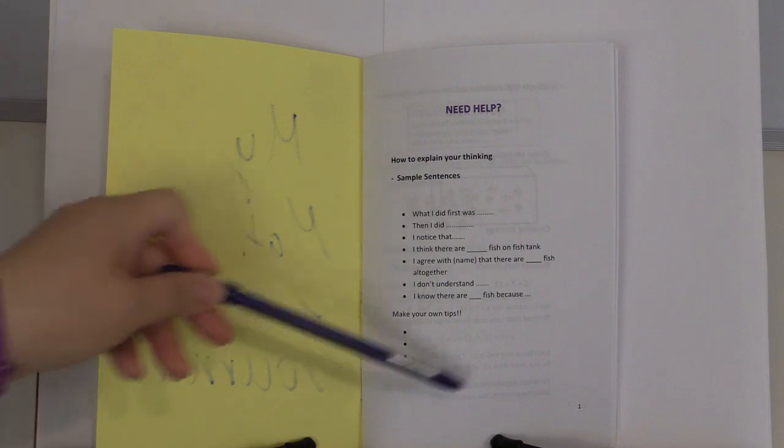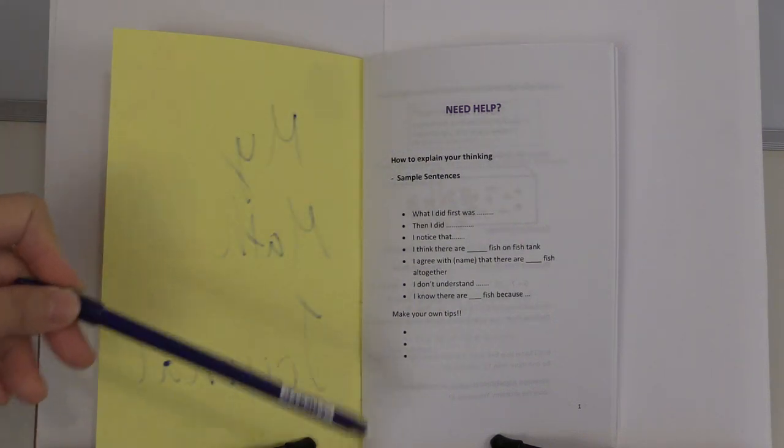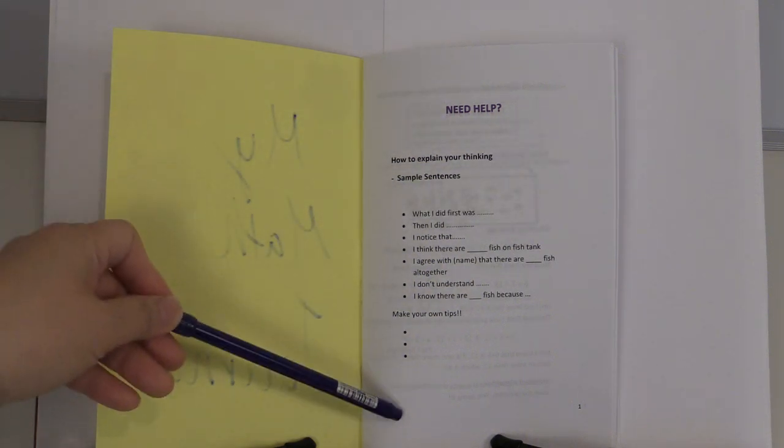But a lot of the time, if kids don't have enough practice doing that, maybe they're not able to do it, or they just need some help. Or if they're ELLs, then they need some kind of starter sentences or some kind of guidance on how to explain their thinking. So you can make your own rules for your classroom. This is how I did it. You don't need to have everything I have here, but this is an example. Everybody should have the example, but you can make your own tips. So you can build a classroom culture environment for your students as well.